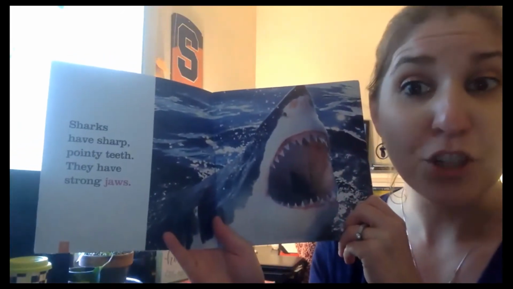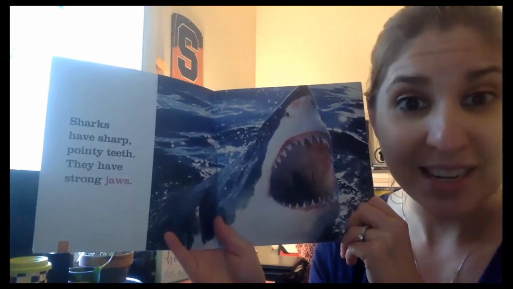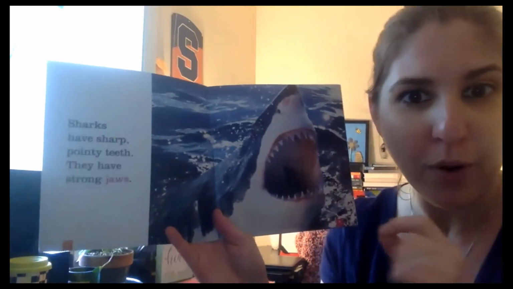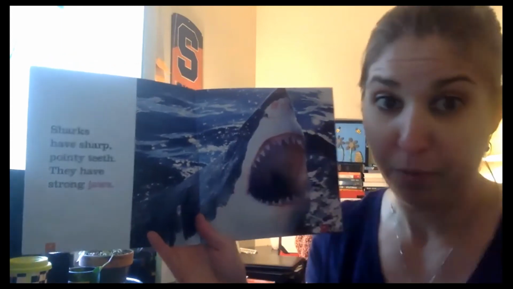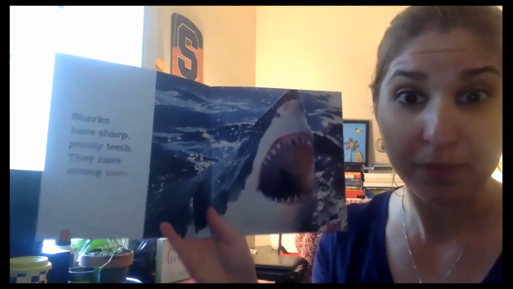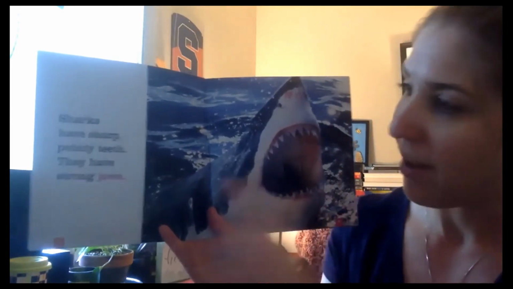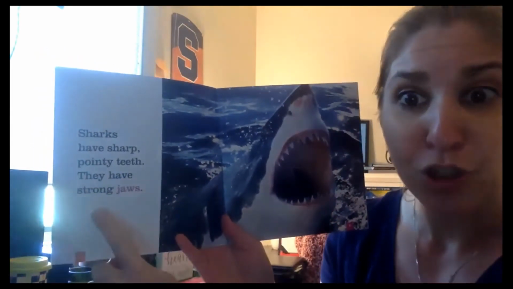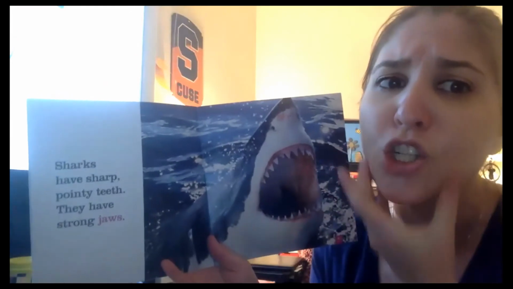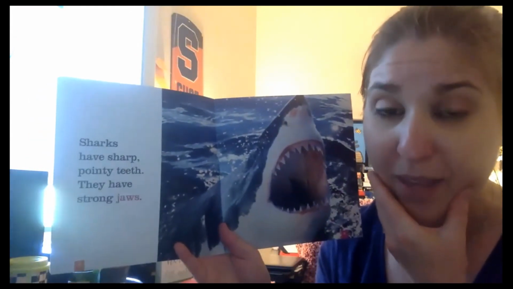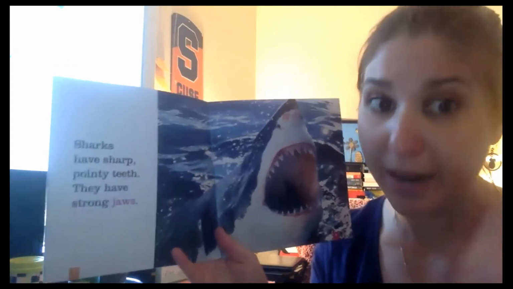Sharks have sharp, pointy teeth. Ouch! Ooh, I wouldn't put my hand, nope, those are some sharp teeth. You don't put your hand anywhere near there. They have strong jaws. So when they bite onto something, they are going to bite on and not let go.